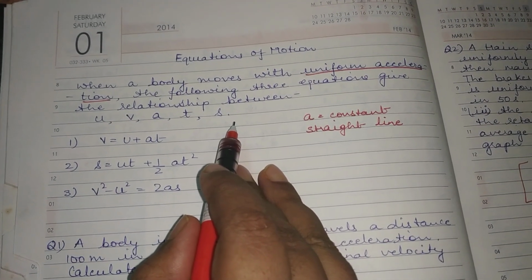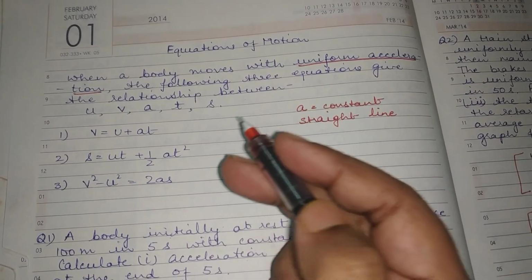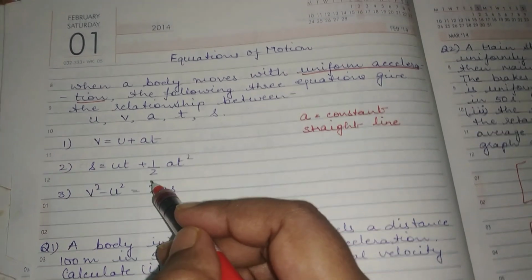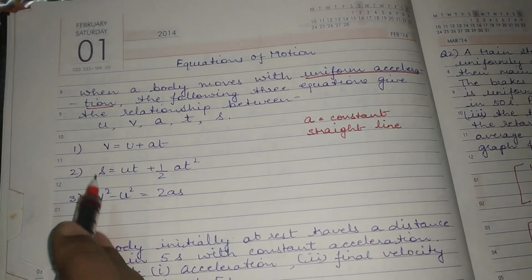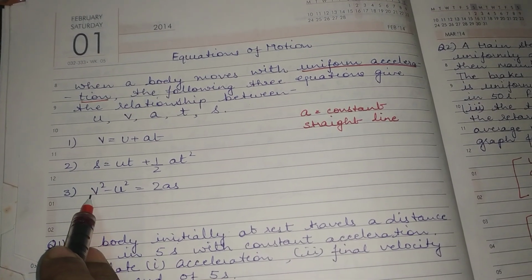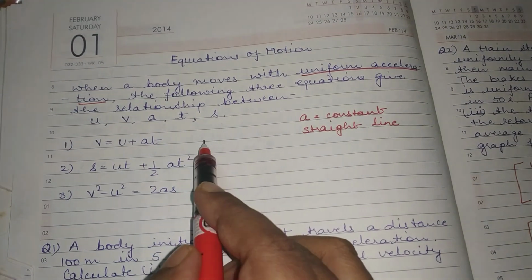these physical quantities? If we are given some of these terms, then how do we find others? This problem is solved by using equations of motion. There are three equations of motion which relate all these physical quantities.